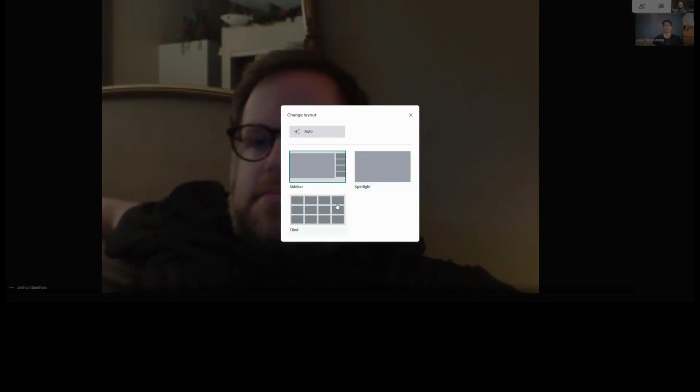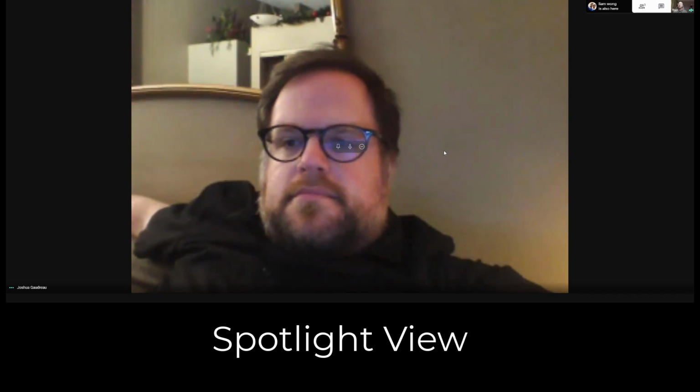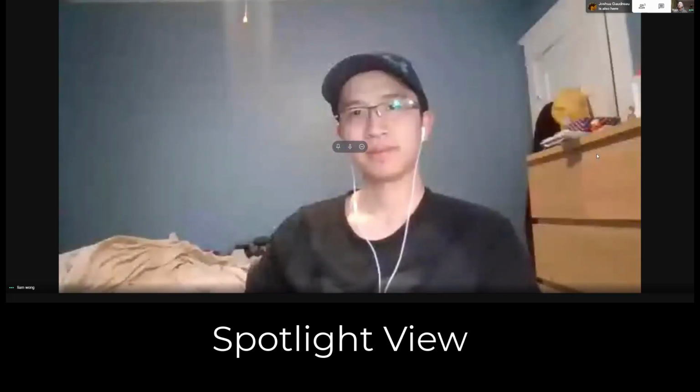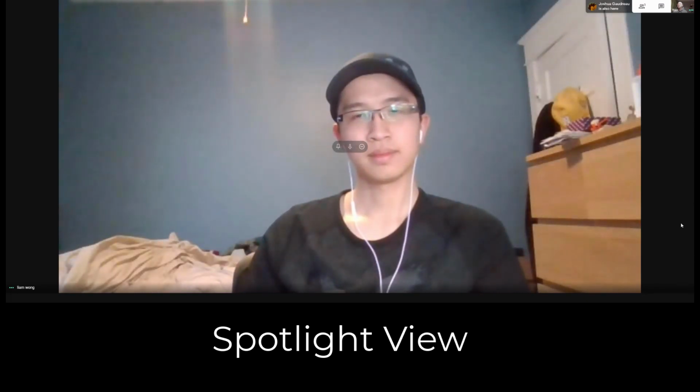Now we're going to look at Spotlight. Only the main person speaking or the last person speaking is highlighted in the main window, and there's no thumbnails or other camera views on the right-hand side. Liam, say something? Yep. Now that Liam said something, the camera view automatically pops to him. He is now in the main focus of the window.